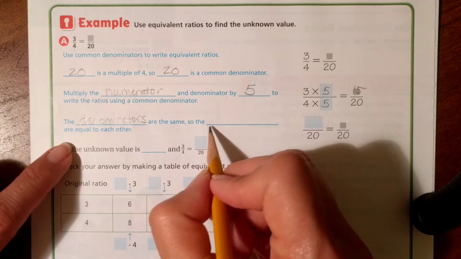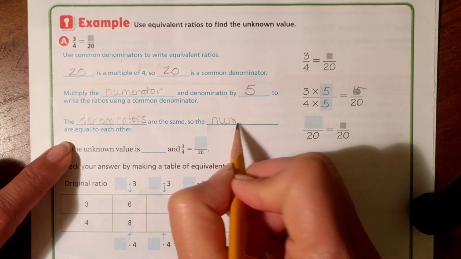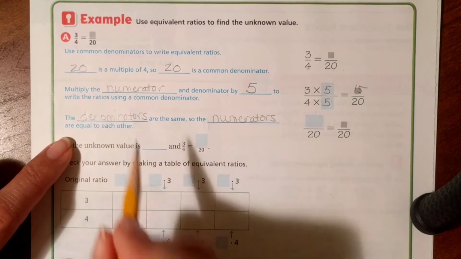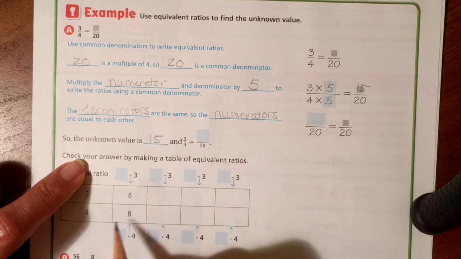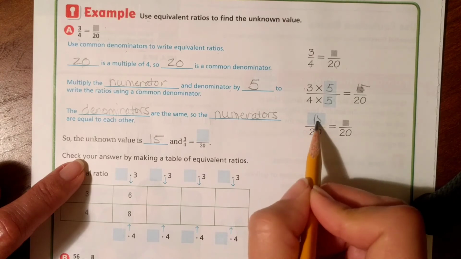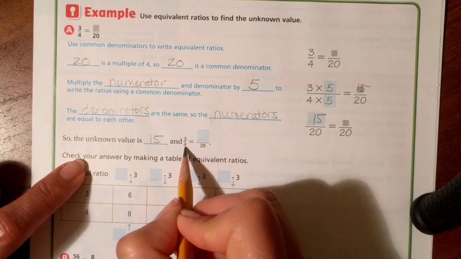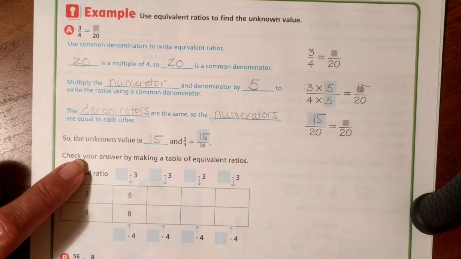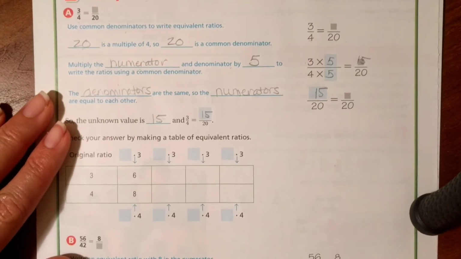All right, so the numerators are equal to each other. So the unknown value is 15 because 3 times 5 is 15. So 3/4 is equivalent to 15/20. Check your answer by making a table, so we can do that.